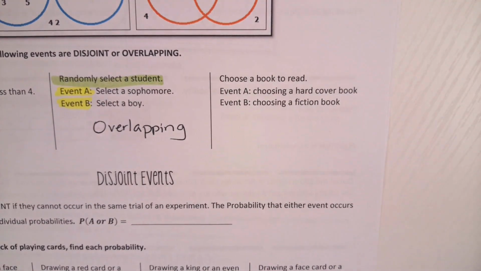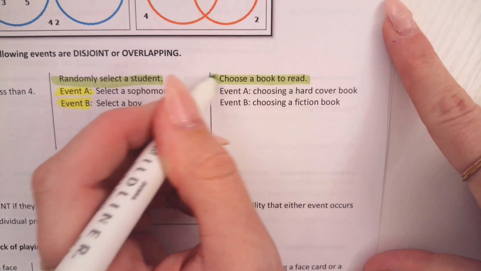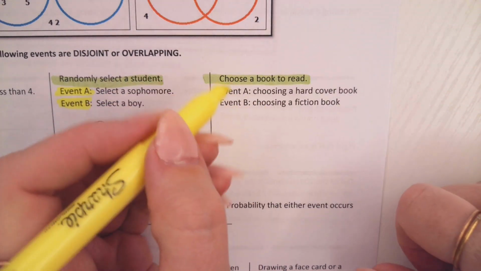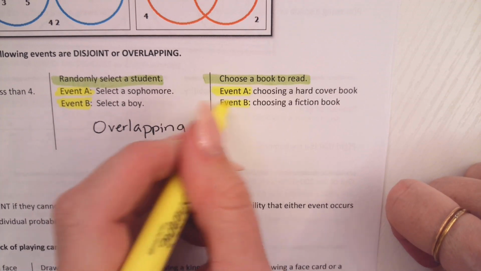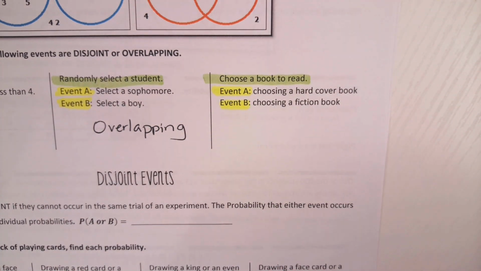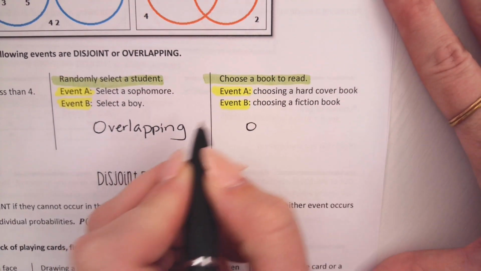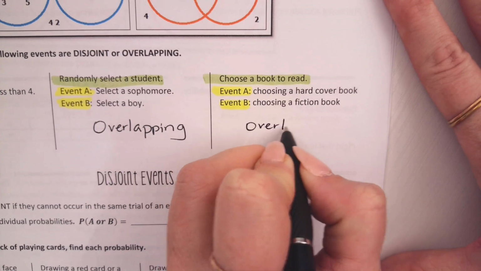Okay, last one, we're choosing a book to read. First probability is choosing a hardcover book. Second probability is choosing a fiction book. Do those overlap at all? Yeah, there are hardcover books that are also fiction books. So those would be overlapping. So we would have to subtract the overlap probability amount.